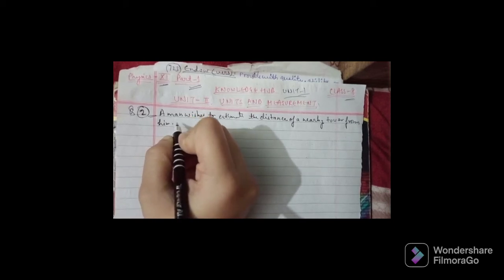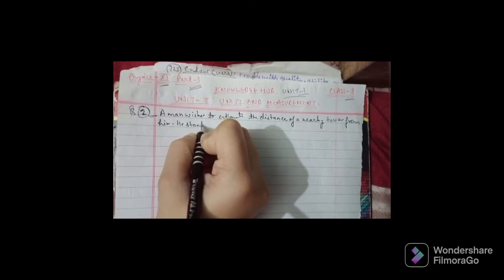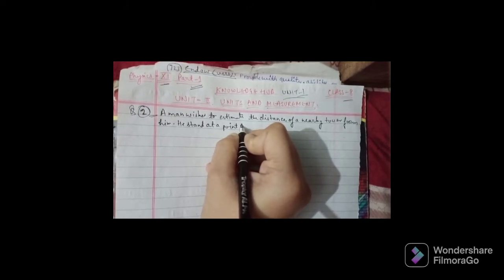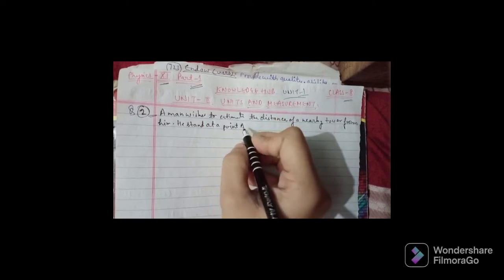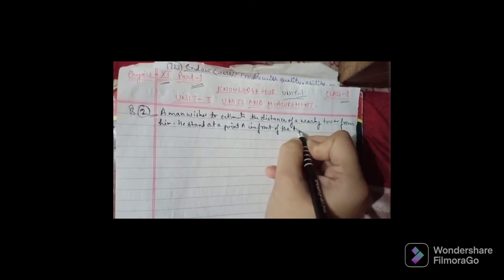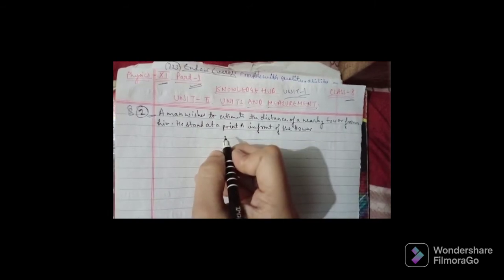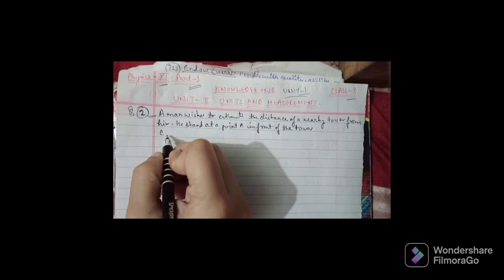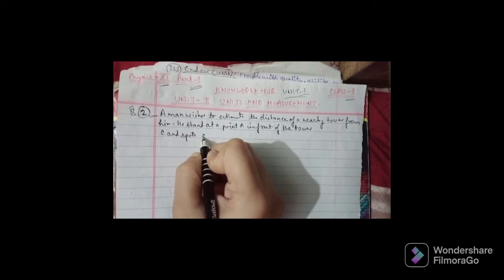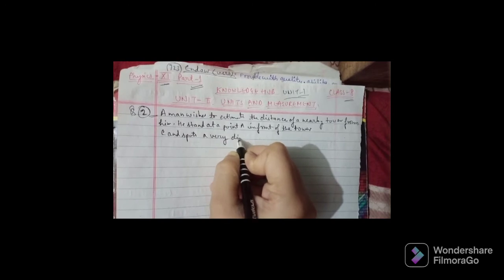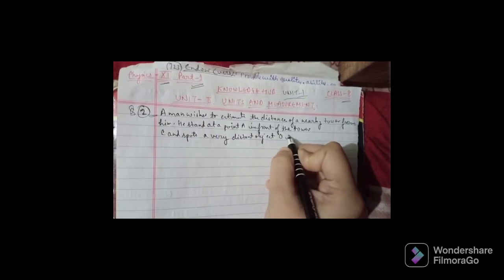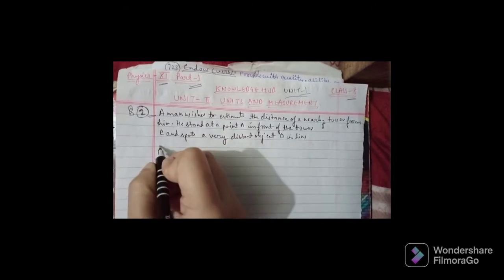He stands at a point A in front of the tower C and spots a very distant object O in line with AC.